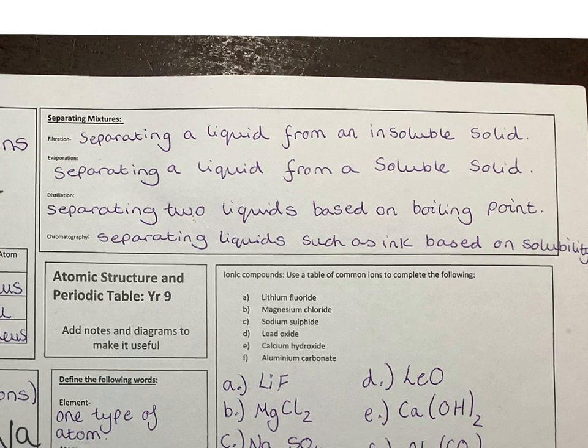looking at separating mixtures. So we've got 4 ways to separate mixtures that you need to know about, quite basic ways. The first 2 you should have done loads, the second 2 may be a little bit more confusing for you. So filtration is separating liquid from an insoluble solid, so something that hasn't dissolved. We'd use a filter paper and a funnel, something like collecting water from mud. So the mud would get stuck in the filter paper up here and you'd be able to collect your water down here. Mud doesn't dissolve in water, so that's why we call it an insoluble solid.